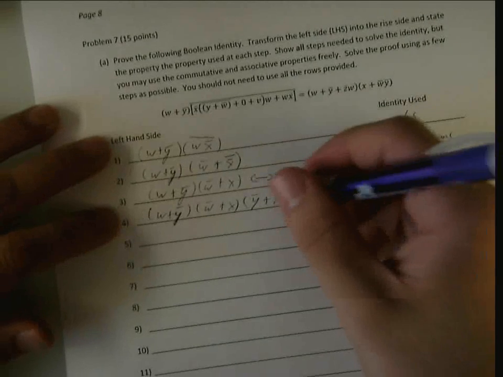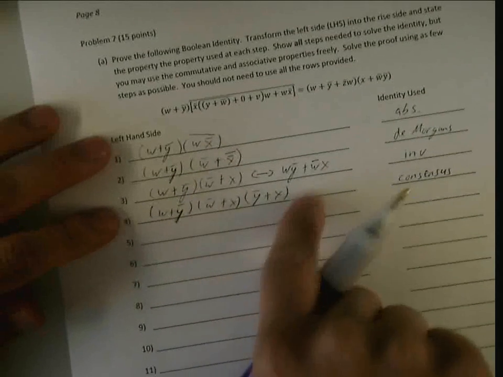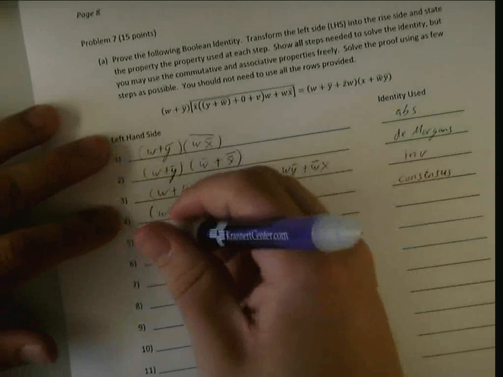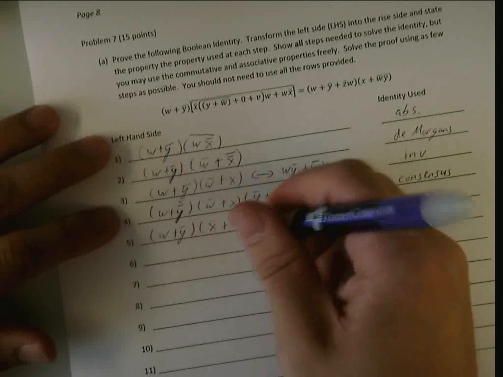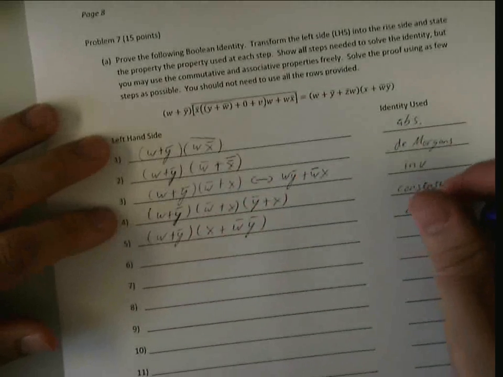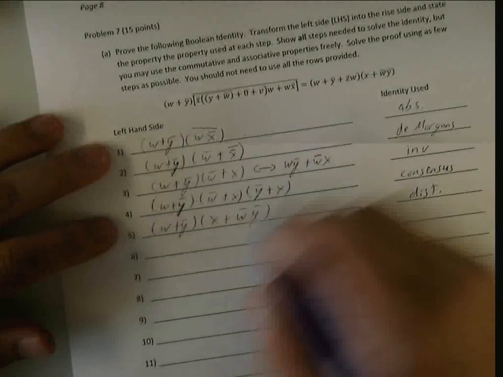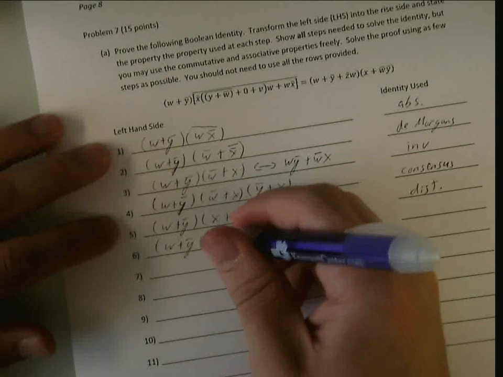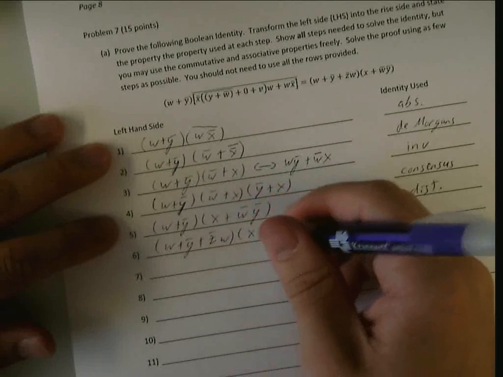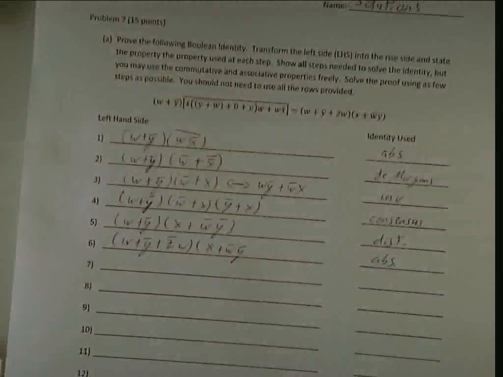And now I've got an X OR and an X OR with W bar and Y bar, so I can distribute that X OR out to make it X or W bar Y bar. So that's with distribution. And then, like I said at the very beginning, I've got this. I just need to make that pop out of nowhere. So W or Y bar or Z bar or W, X or W bar, Y bar, using absorption. So that completes the proof in only 6 steps.